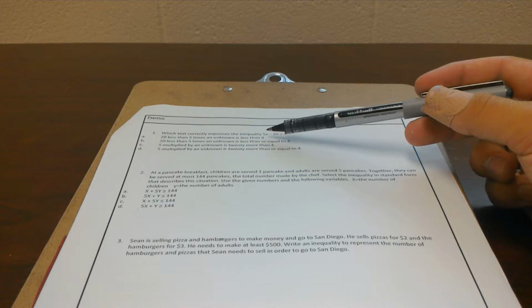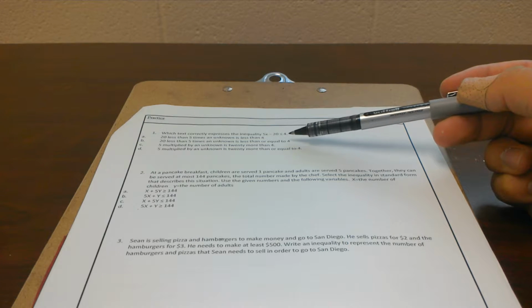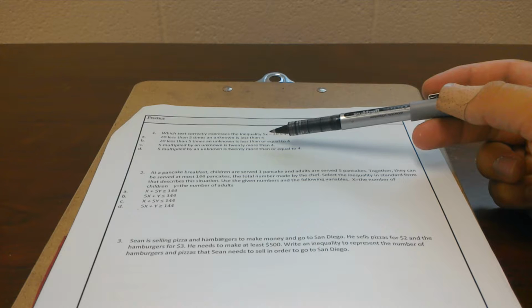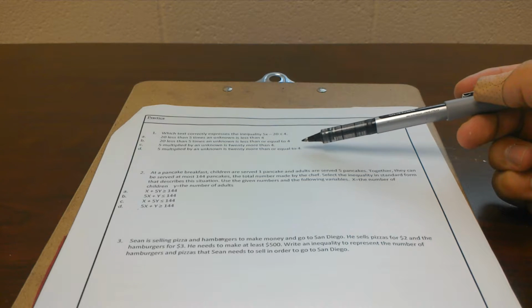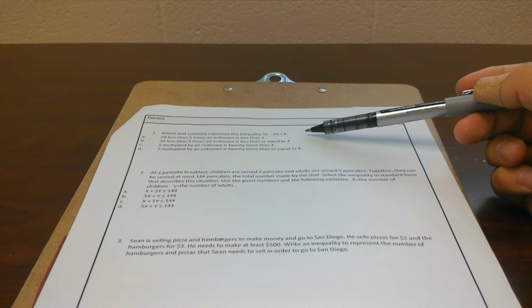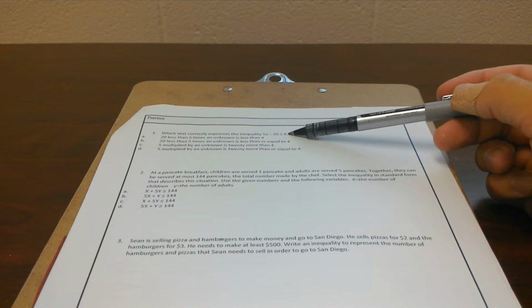Is it A, 20 less than 5, an unknown number is less than 4? B, 20 less than 5 times an unknown is less than or equal to 4? C, 5 multiplied by an unknown is 20 more than 4? Or D, 5 multiplied by an unknown is 20 more than or equal to 4? These are a little wordy, so take a minute or two and see if you can figure out which text correctly expresses this inequality.